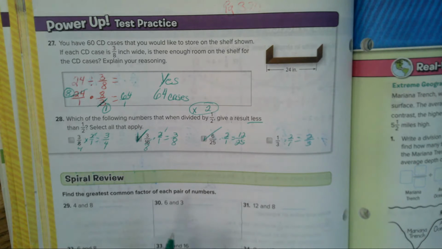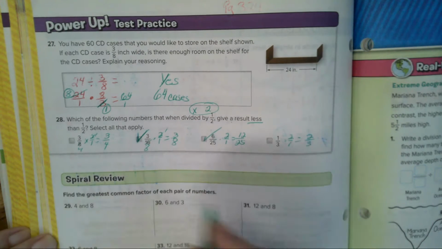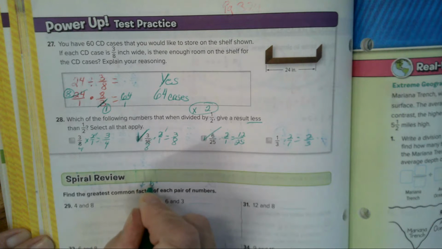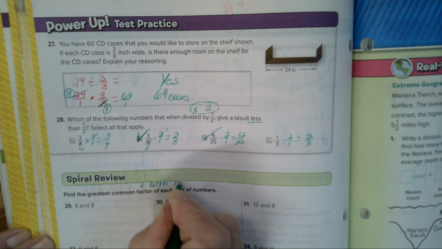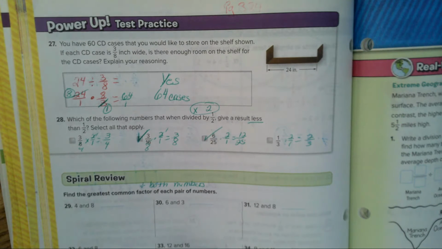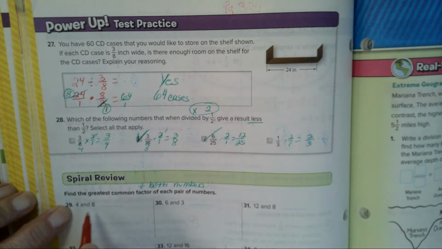The greatest common factor for each pair of numbers. Factor means the largest number that will divide both of them. Factors divide both numbers. What's the largest number that can divide both numbers? Well, can 4 divide 4? Yes. Can 4 divide 8?